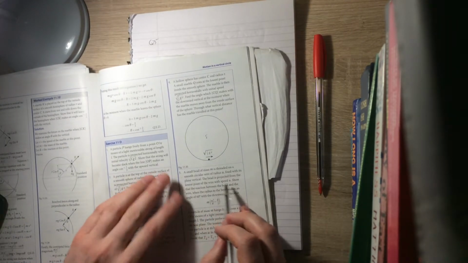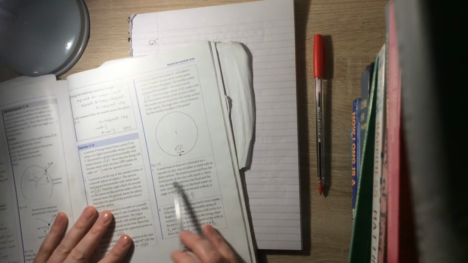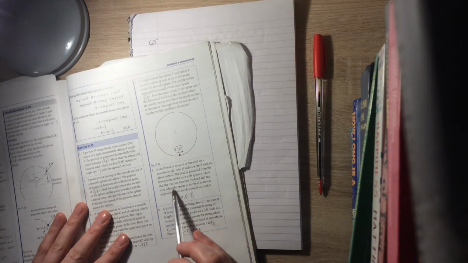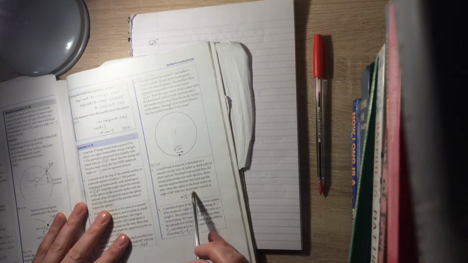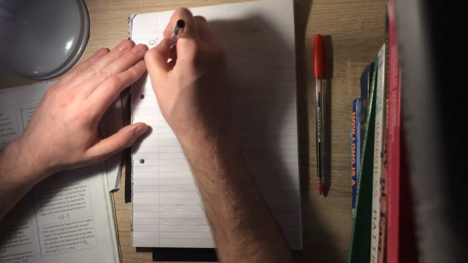Okay, there's question 4. Question 5 says a small bead of mass m is threaded on a smooth circular wire of radius a, fixed with its plane vertical. The bead is projected from the lowest point in the wire with speed u. Show that the reaction between the bead and the wire when the radius to the bead makes an angle of 60 degrees with the downward vertical is this mess here.